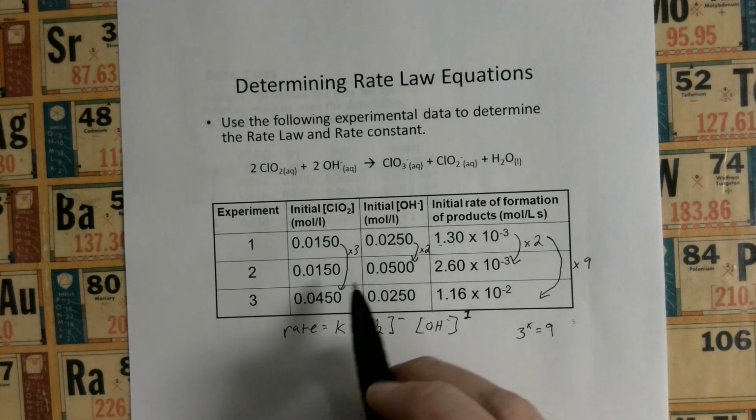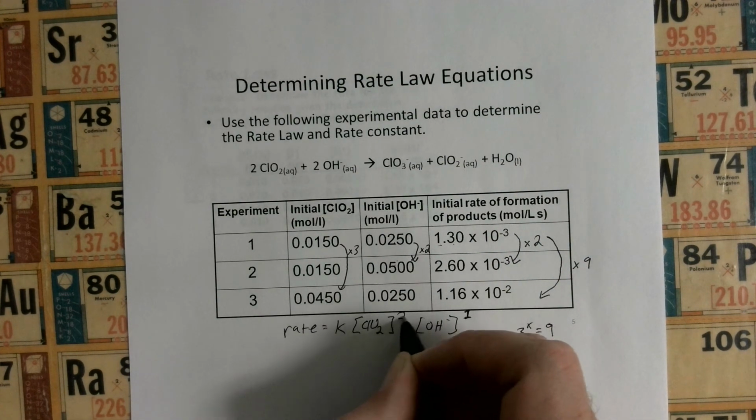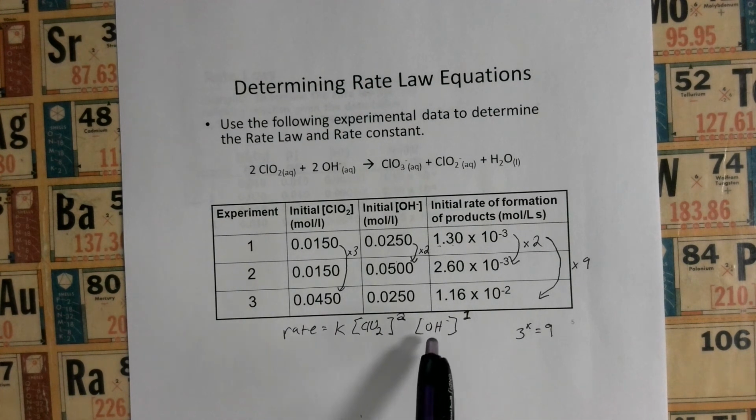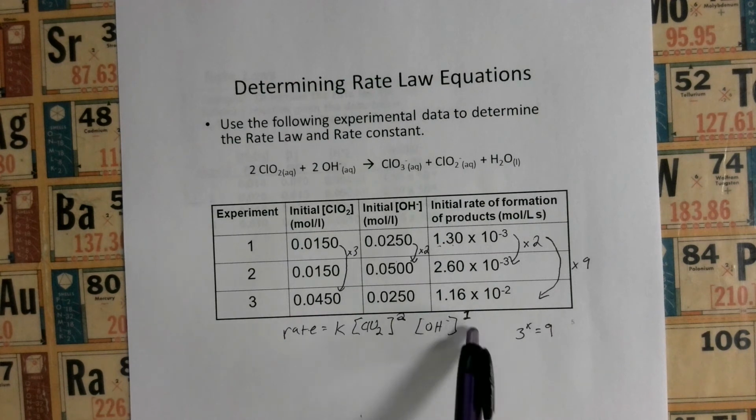So this is a second order reactant. So this would be 2 there. So my rate law would be rate equals k, concentration of ClO2 squared, concentration of OH minus to the first.